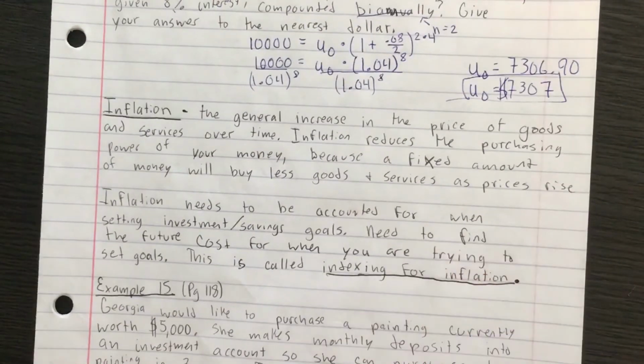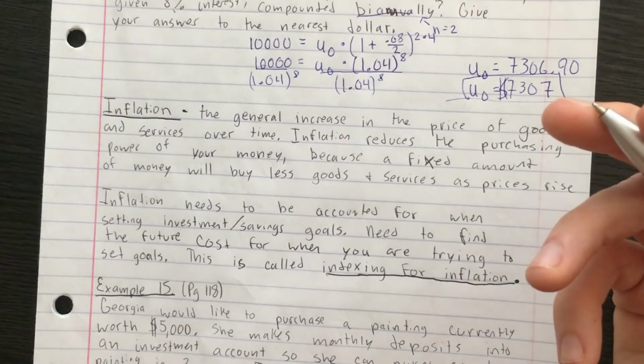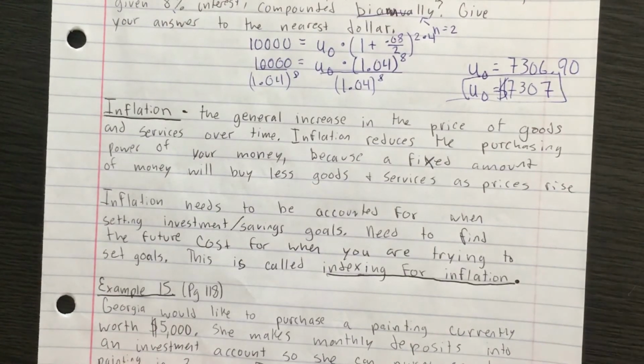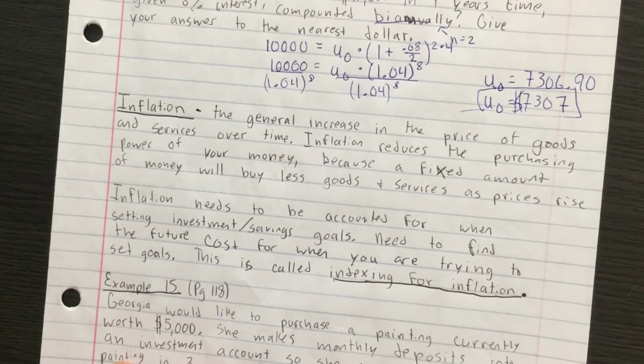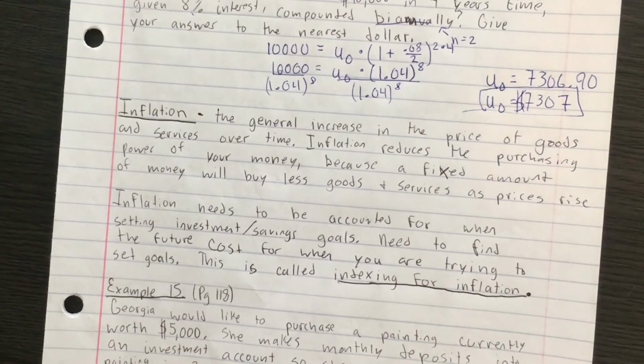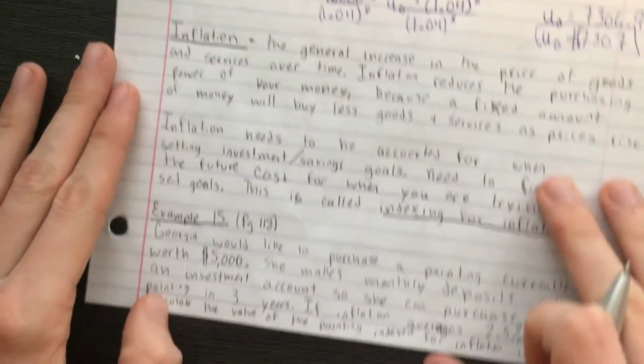And so whenever you're making investment or savings goals, inflation is something that needs to be accounted for, because the money that you have today isn't going to buy as much stuff as it would a year from now. Inflation's a whole other thing. You can look it up if you're really interested in it. It's kind of interesting to me the way that they choose to do it, but I think it generally works. So whenever you need to find the future cost when you're trying to set these goals, you have to do something that's called indexing for inflation. And basically all that indexing for inflation is that you're just going to multiply the principal by the rate of inflation. And we'll look at what that looks like mathematically here.